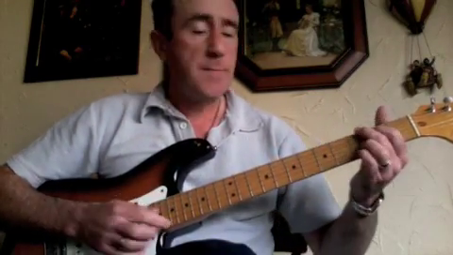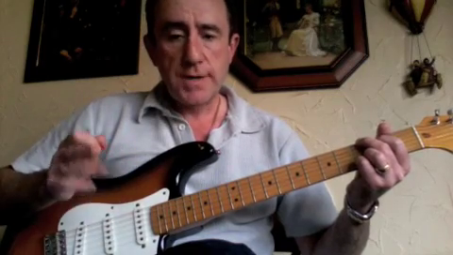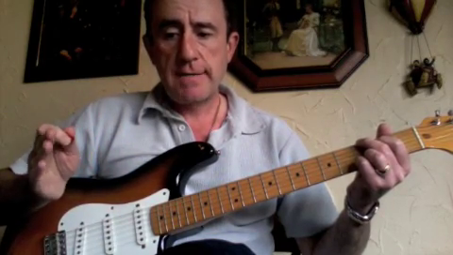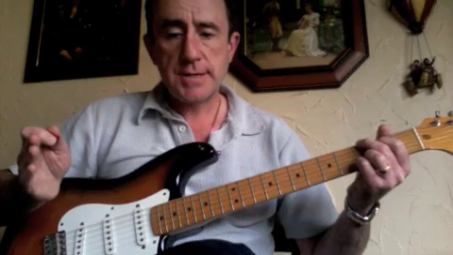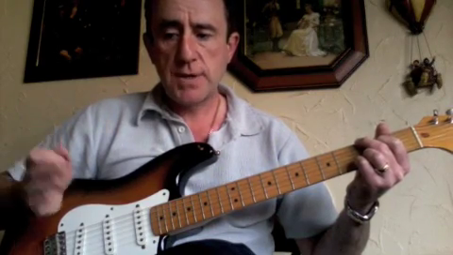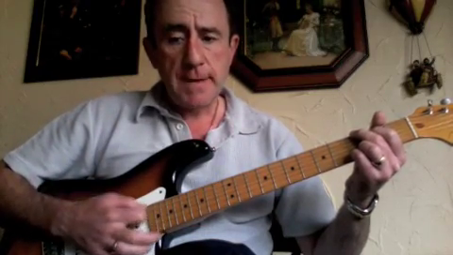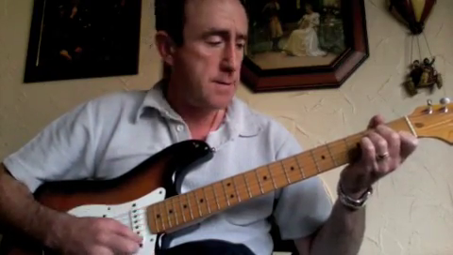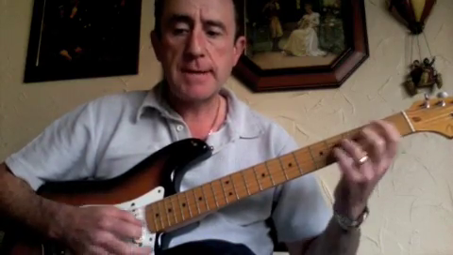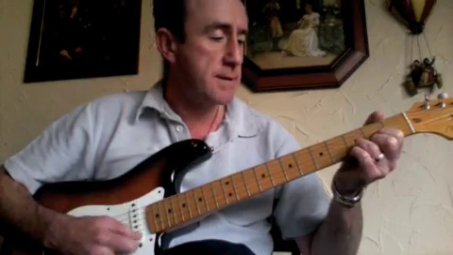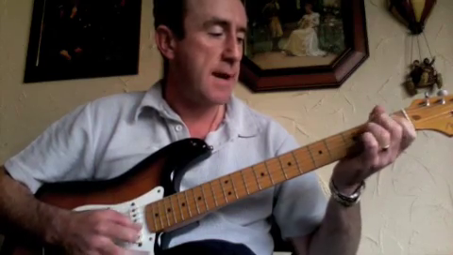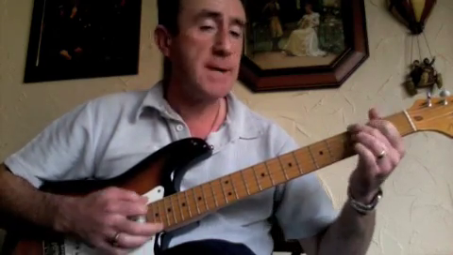The chords are going to be: the 1 chord is major, 2 and 3 are minor, 4 and 5 are major, 6 is minor and 7 is a diminished chord. So applying that to the scale of G major, we've got G major, A minor, B minor, C major, D major, E minor, F diminished, G major.